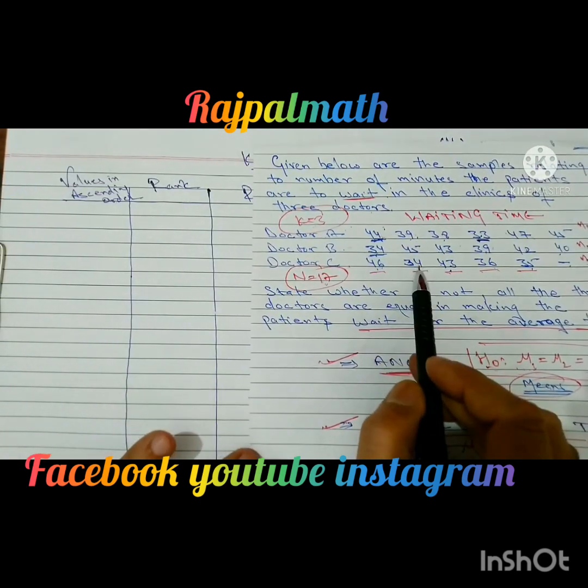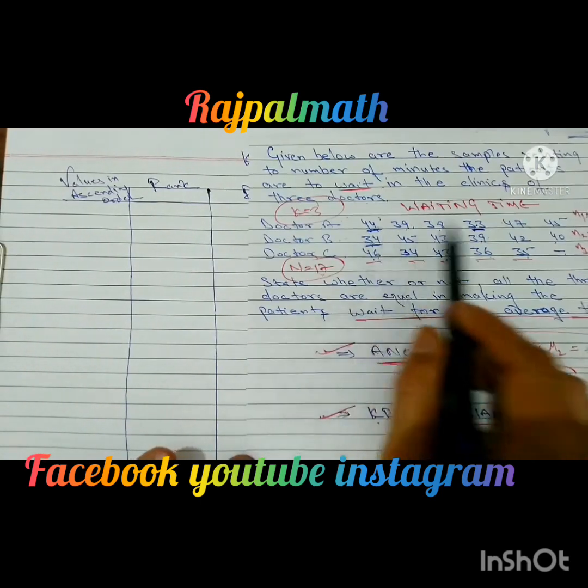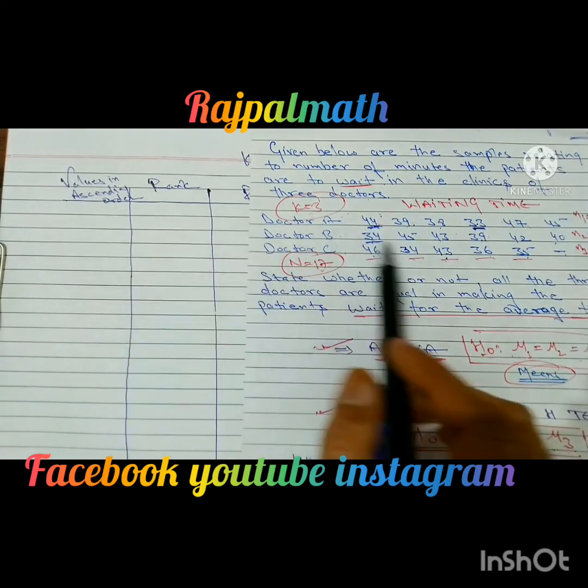Take all the values of the given three groups and write these values in ascending order.